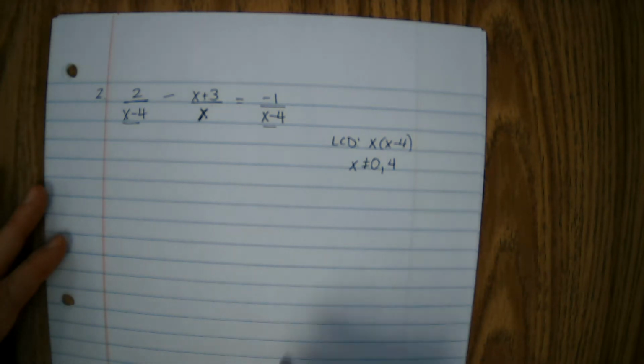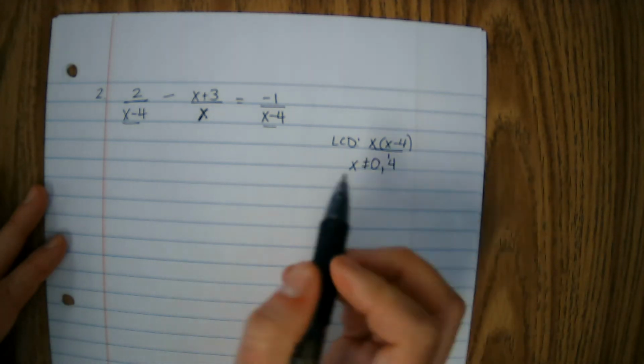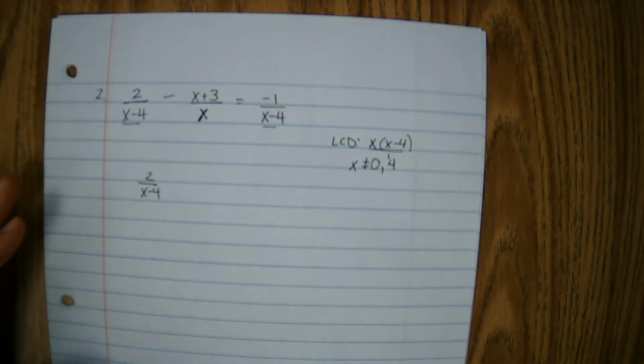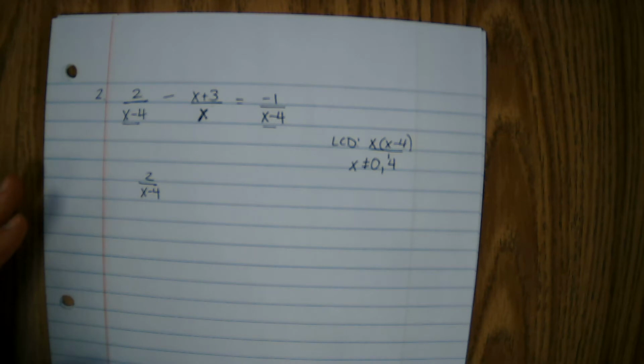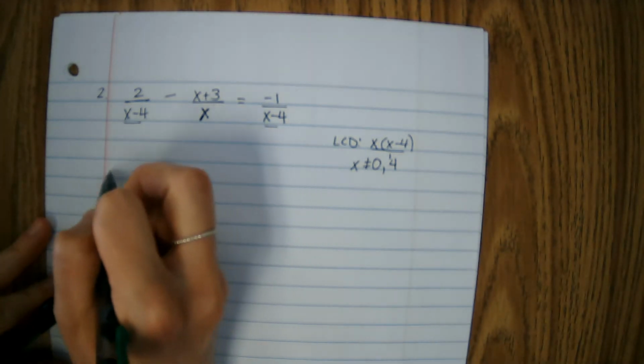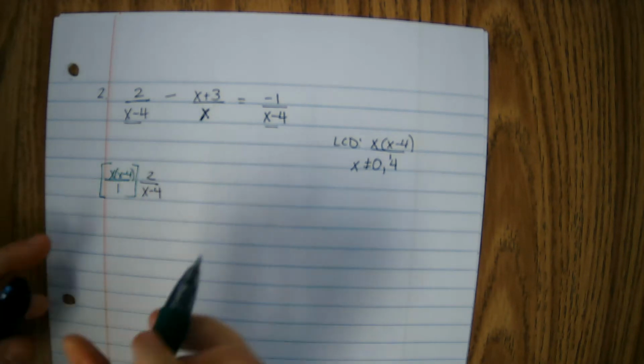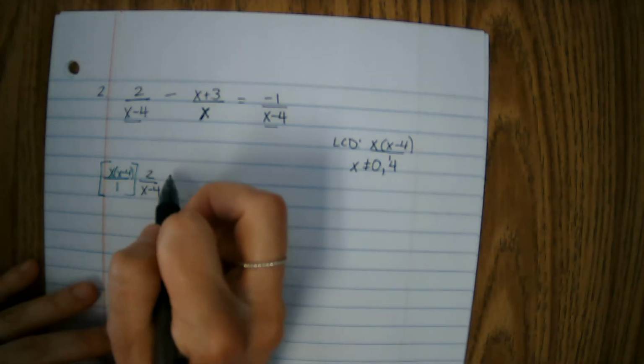All right, so now I'm going to take this LCD and multiply everything through by my LCD over 1. So pause your video here and write that out, then try to cross reduce and see if you can rewrite this as one equation without any fractions in it. So here I have x times x minus 4 over 1. Again, you can use brackets to separate it if that helps you.